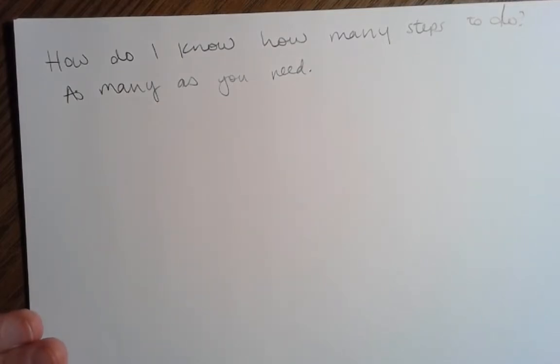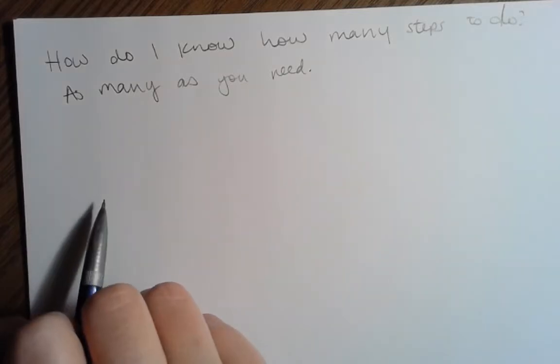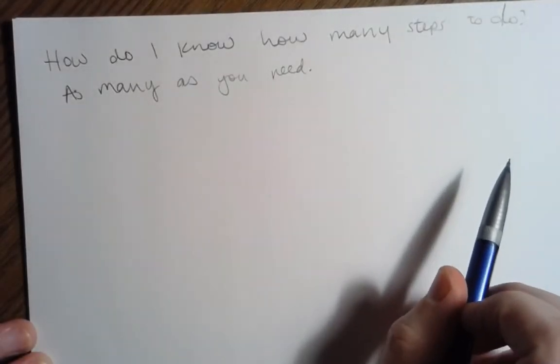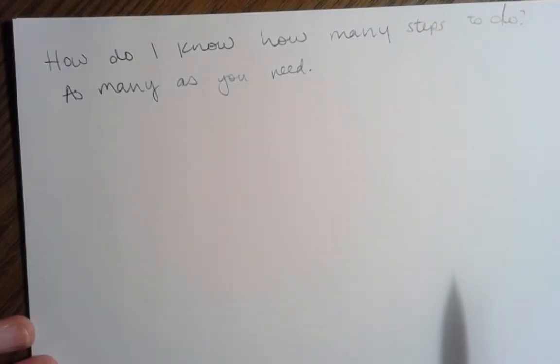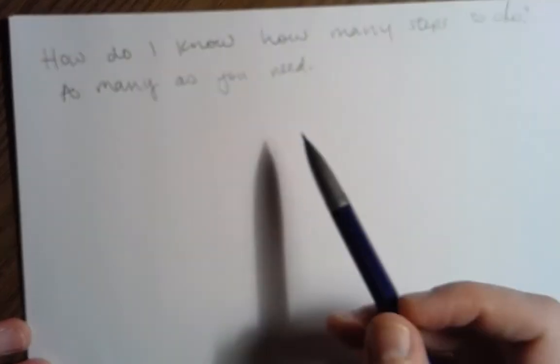And to flesh out as many as you need, it's like, given what you're starting with and what you're ending with, do your units in between. And you're like, yeah, I know, that's a circular answer. I'm asking, how do I know what to do in between? As many as you need to get from where you're starting to where you're going to. Again, super not helpful answer.